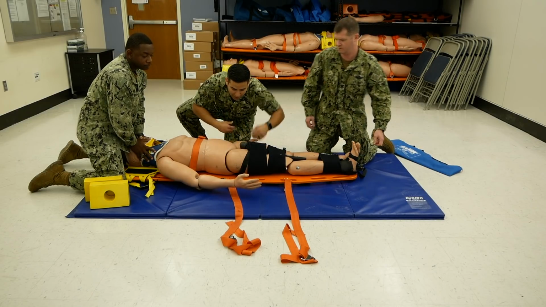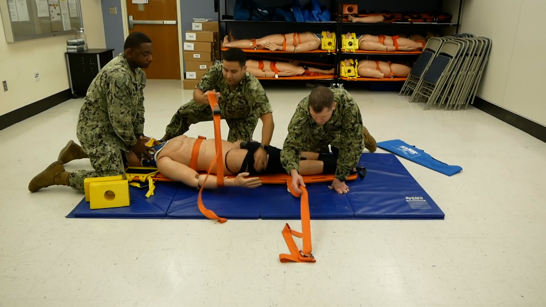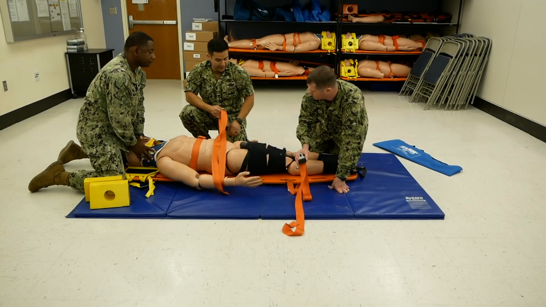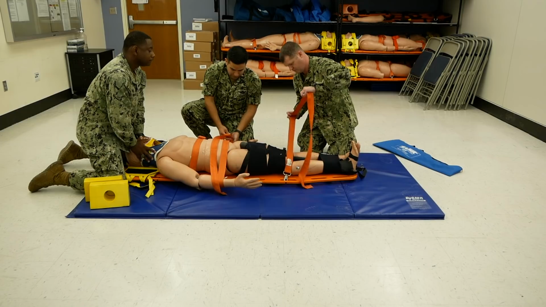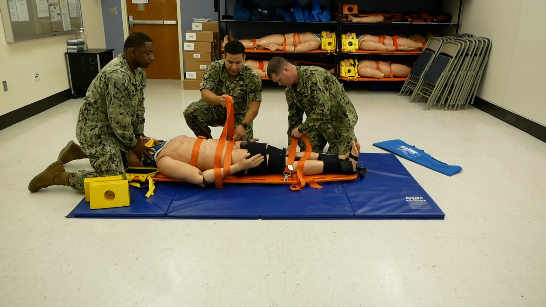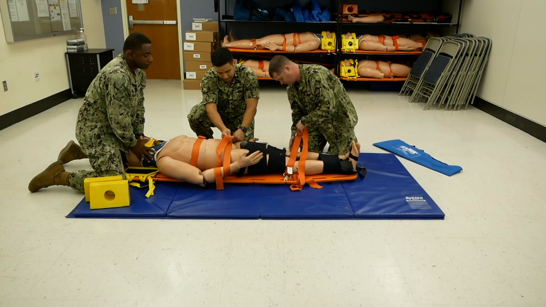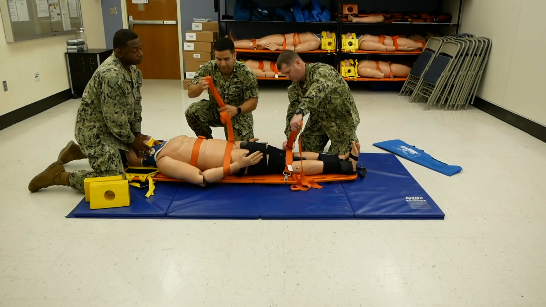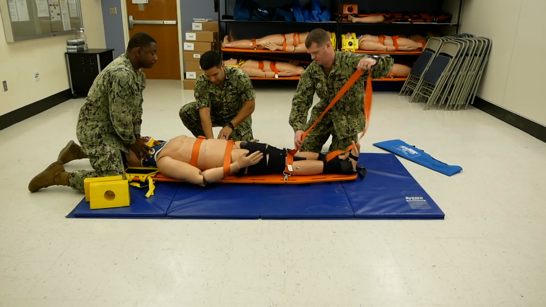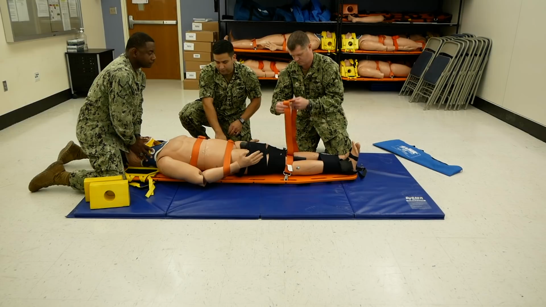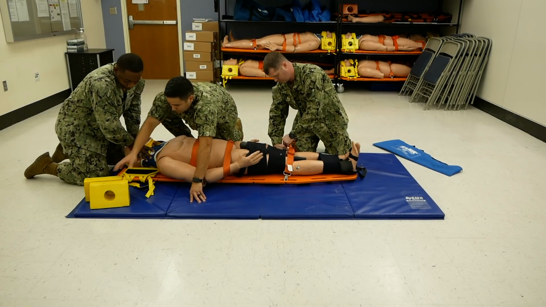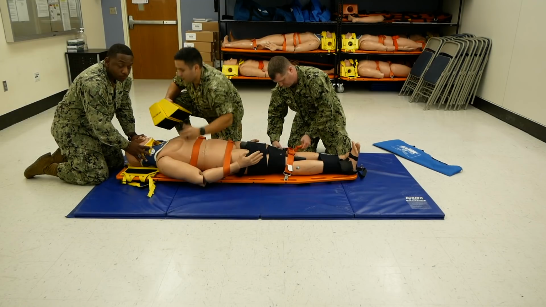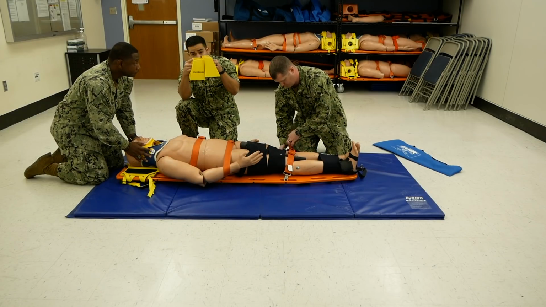Second strap goes around the arms. Assistant, can you please secure the lower extremities? Feed and pull technique, feed and pull. Finally, we move on to the head blocks. Make sure the head blocks are 90 to 90.